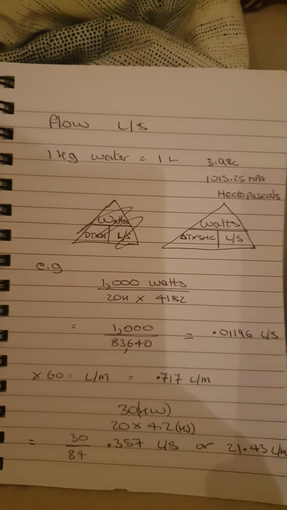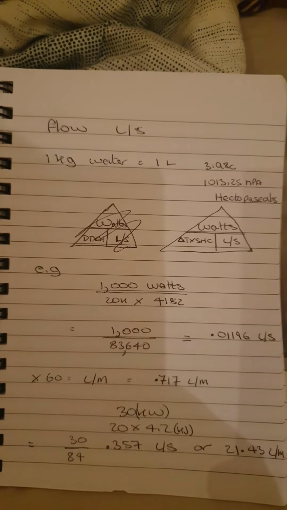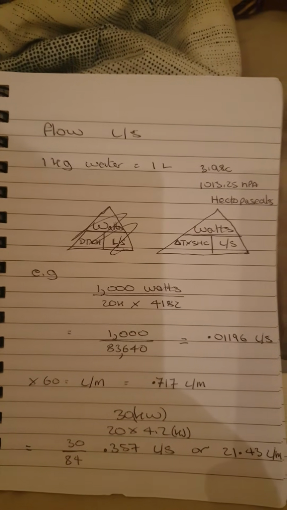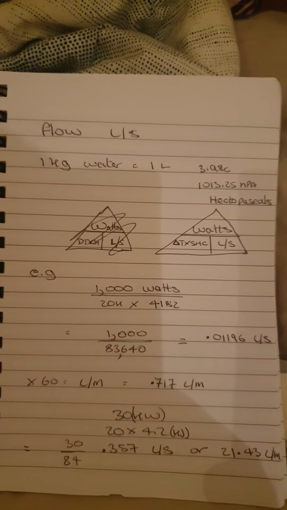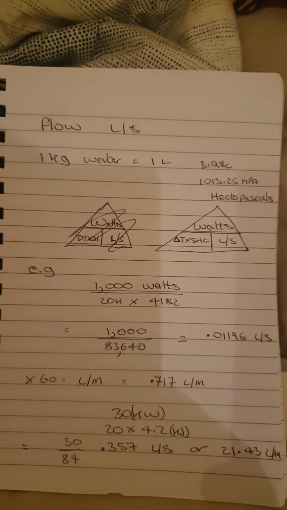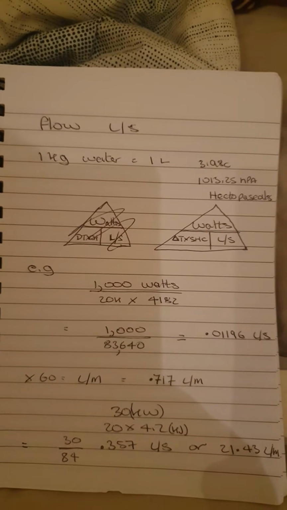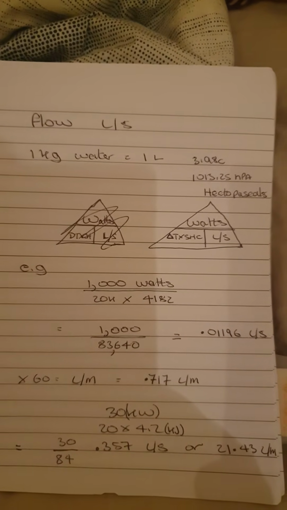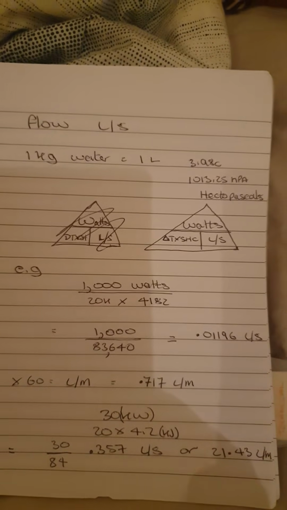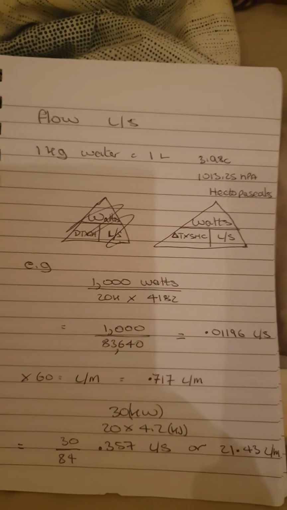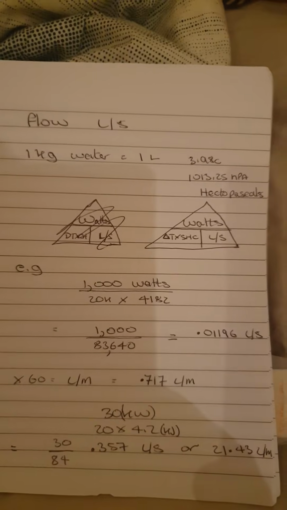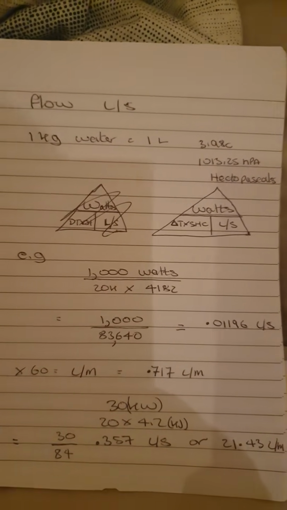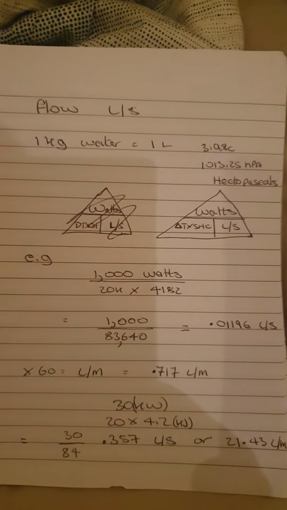So if you imagine having a radiator working at delta T20, if we wanted to deliver 1 kilowatt of energy for it, we would have to be able to measure the flow rate to that radiator at 0.01196 litres per second, which would be pretty difficult. Anyway, we tend to think in litres per minute when we're talking about flow rates, and a flow rate in litres per minute we achieve by multiplying by 60, and we come up with a flow rate of 0.717.